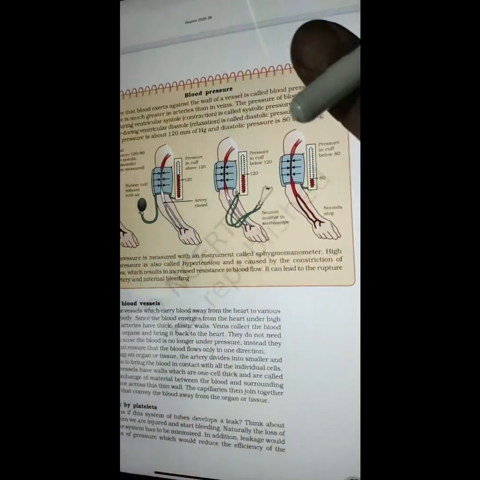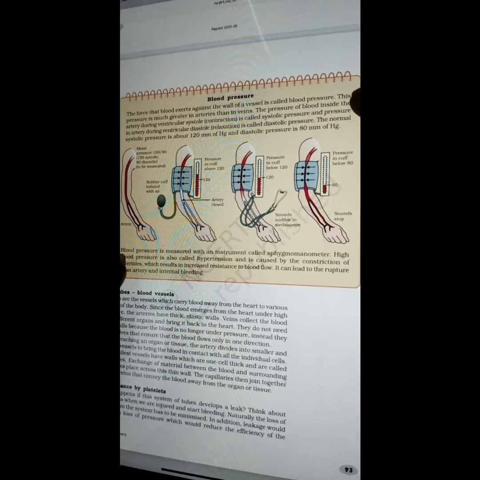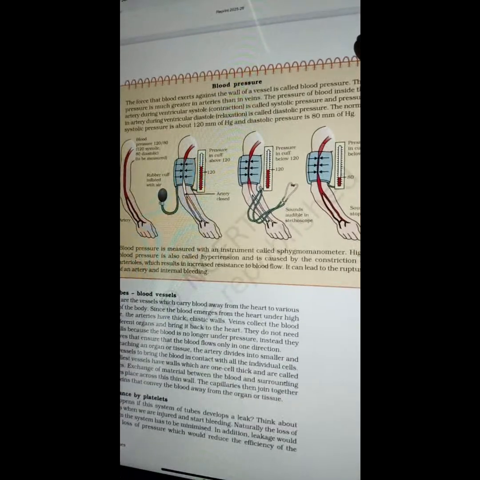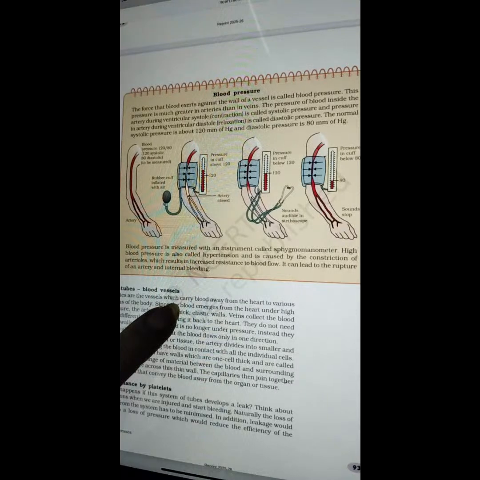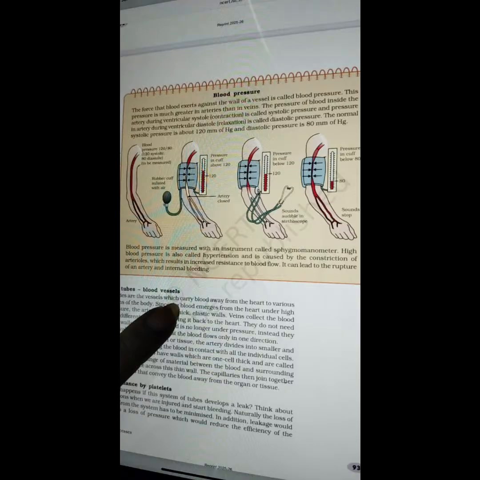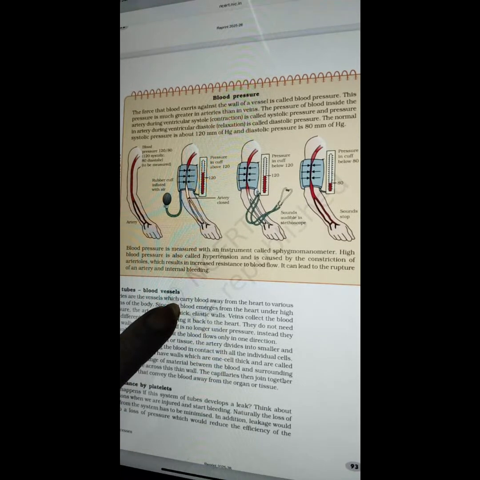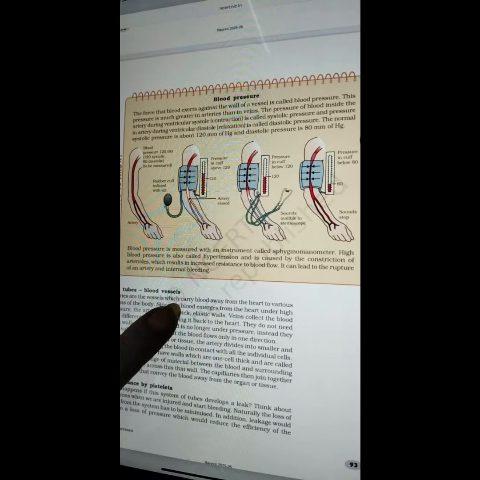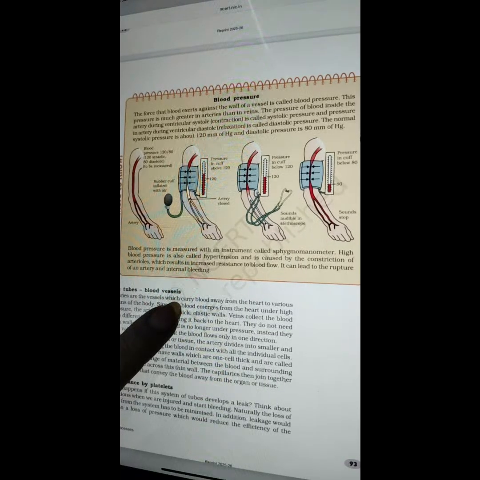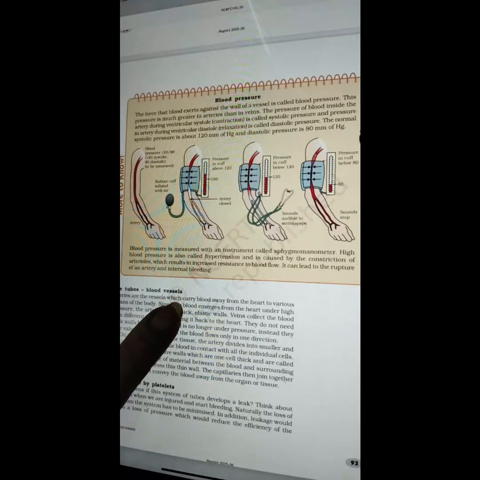Next page, blood pressure. The force that blood exerts against the wall of the vessel is called blood pressure. This pressure is much greater in arteries than in veins. The pressure of blood inside the artery during ventricular systole (contraction) is called systolic pressure, and the pressure in the artery during ventricular diastole (relaxation) is called diastolic pressure. The normal systolic pressure is about 120 mm of Hg and diastolic pressure is 80 mm Hg. Blood pressure is measured with an instrument called sphygmomanometer.